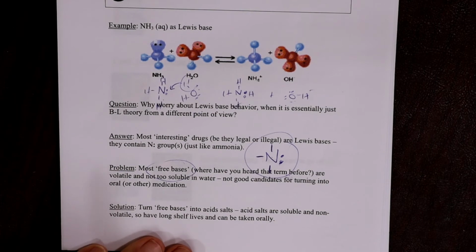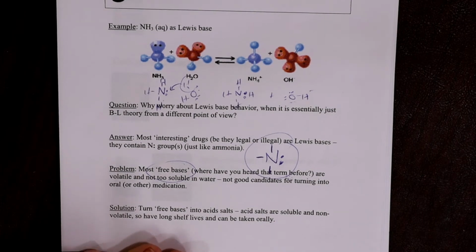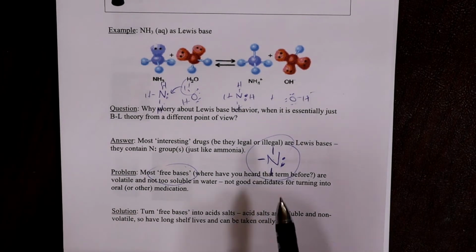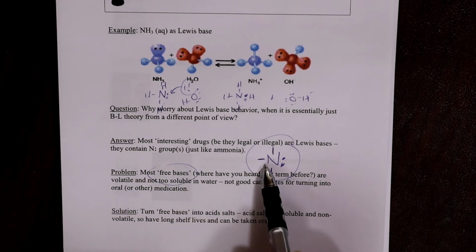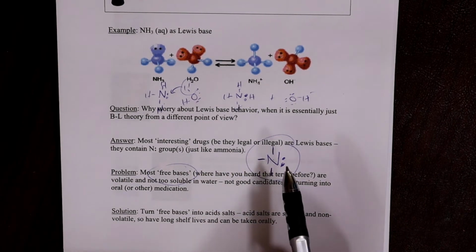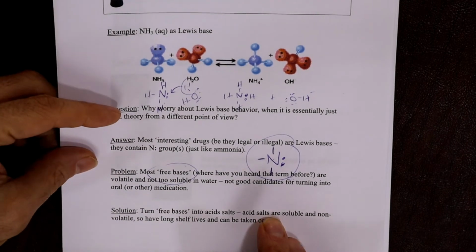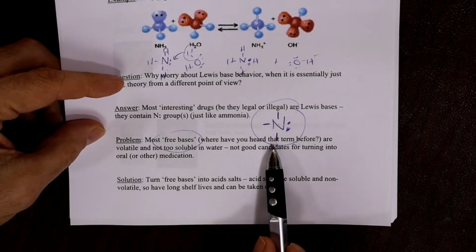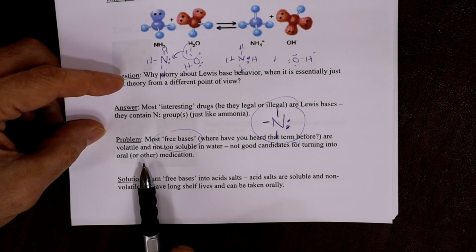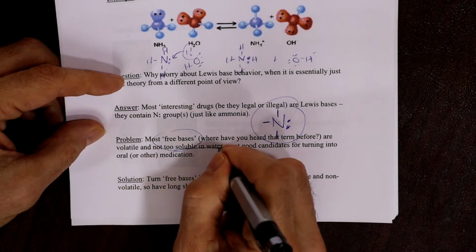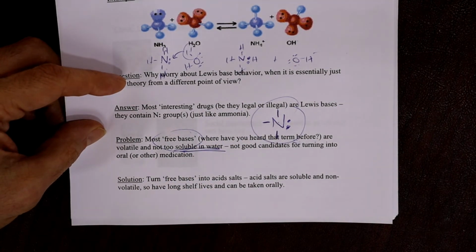All right. Now, it turns out these days we have the power of science. And to be honest, you can turn these old school opiates and things like that into much more potent drugs by turning them into acid salts. So the bottom line is most free bases are volatile and not soluble in water. That's the key thing. Remember we talked about solubility? If you can make a drug soluble, you can take it as a tablet.